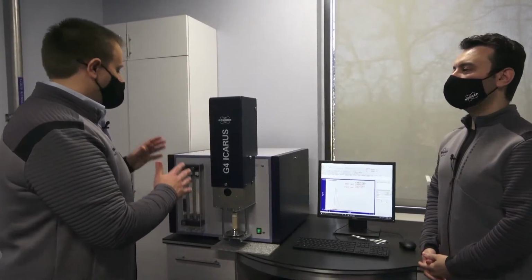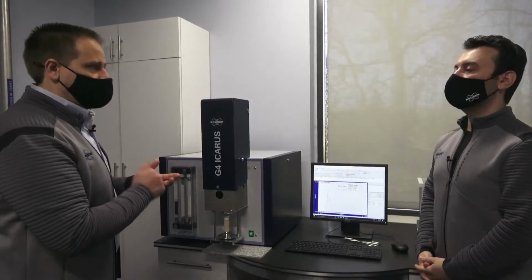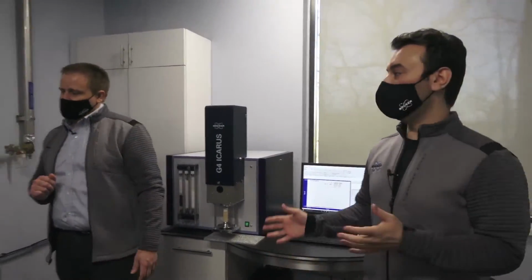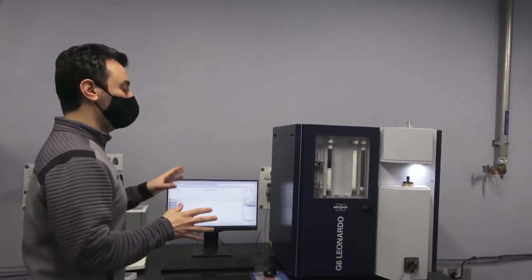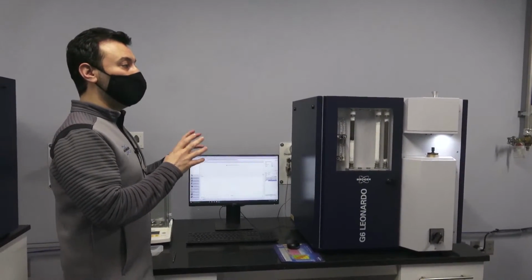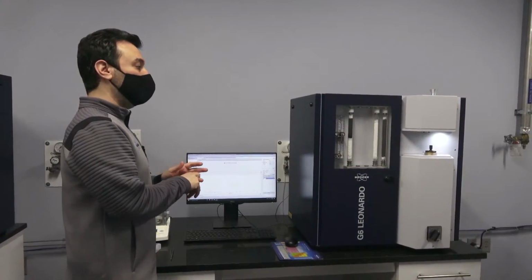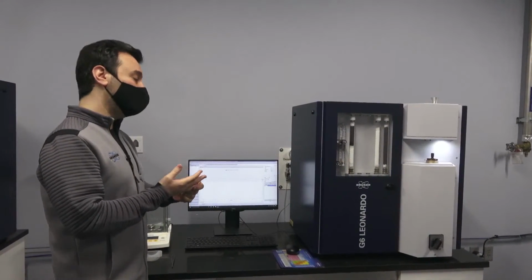Now we also mentioned fusion analysis for oxygen, nitrogen, hydrogen. So if you want to analyze oxygen and nitrogen, and also hydrogen, then you will need a fusion analyzer. This is the G6 Leonardo. This particular unit is configured to analyze oxygen and nitrogen only. It can be configured to analyze either a single element or double element.